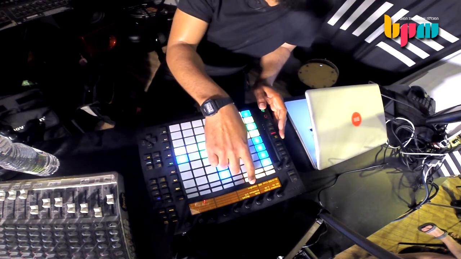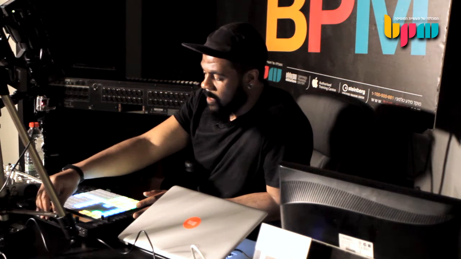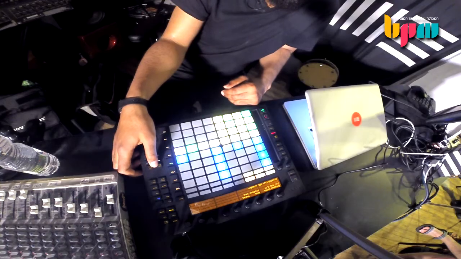So as soon as I've done that, I have that effect there. And I can adjust all the parameters using the encoders directly above. So now I've added that, I want to add another effect.